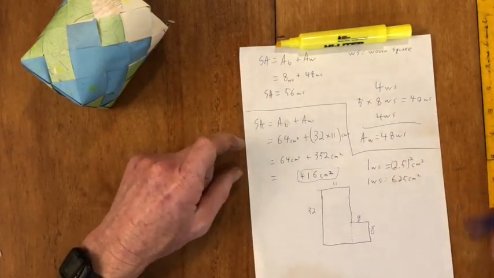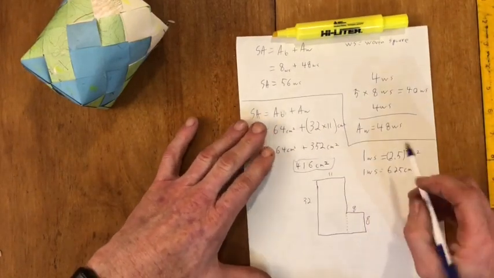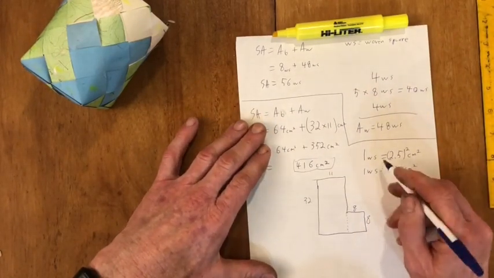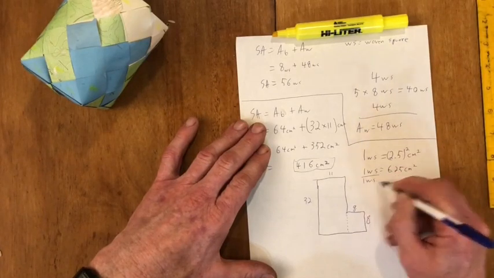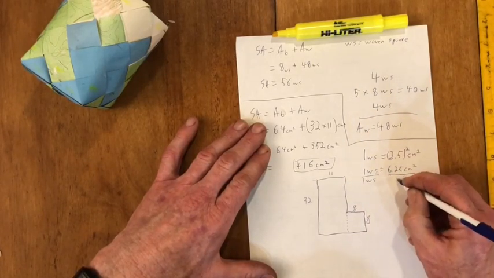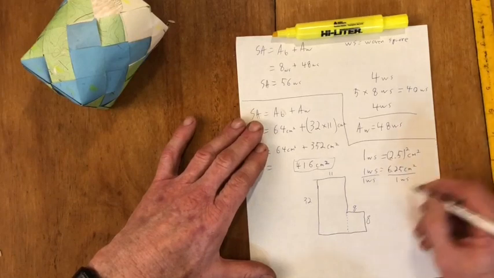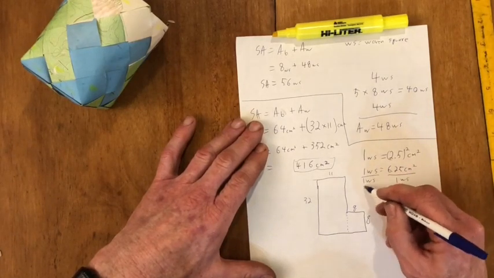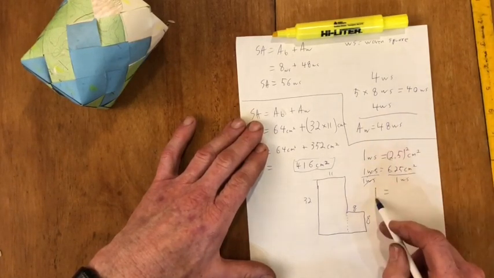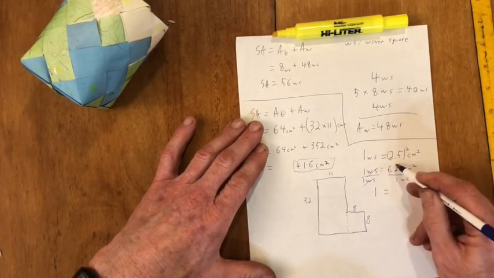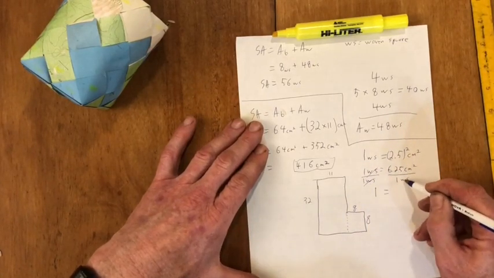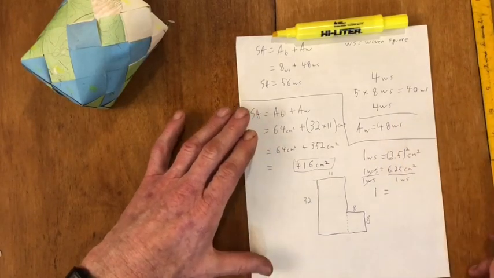Okay? Now check this out. In algebra, you can do the same thing to both sides. So I'm going to divide this side by one woven square. I'm going to divide this side by one woven square. Now, one woven square divided by one woven square, that's just one. And over here, I have 6.25 centimeters squared over one woven square.